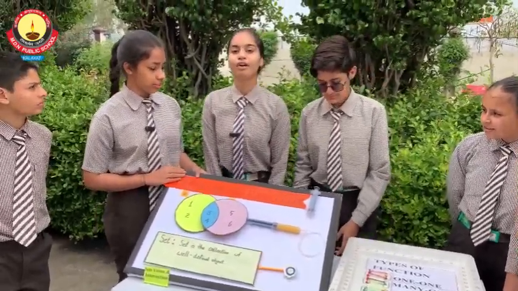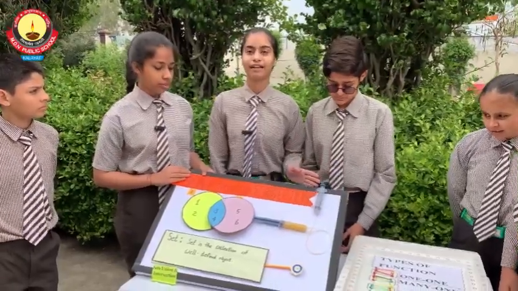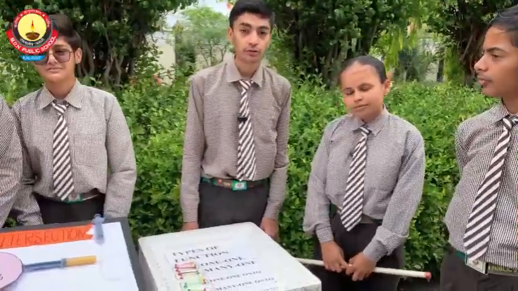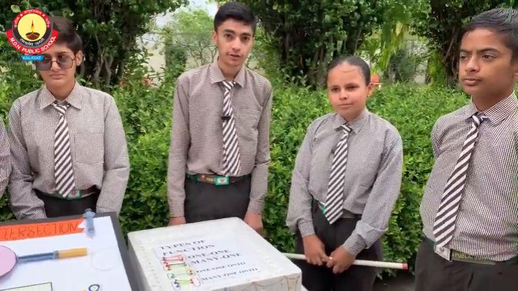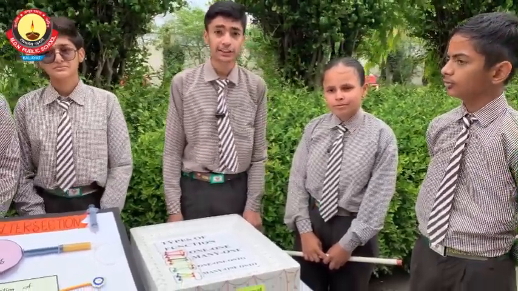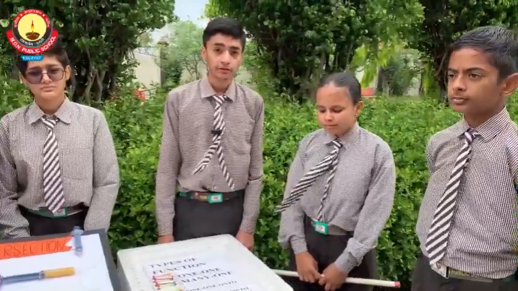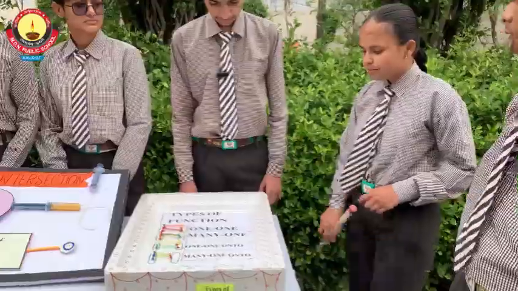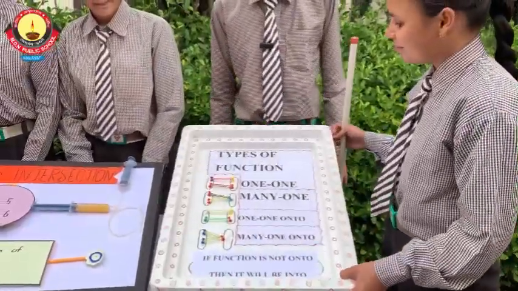Now, we will move on to our next application of sets, which is the function model. I am Gaurav. On this set theory station, we have a topic, function. A function is a special type of relation in which every element in the domain has a unique image in the codomain. Functions have many types. Now Tanu will further explain this.